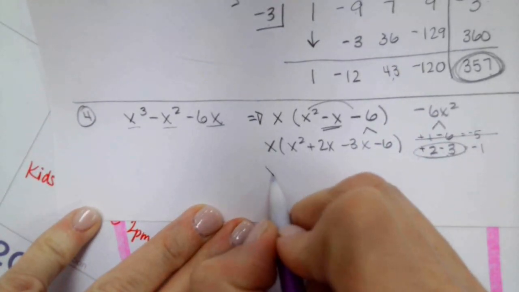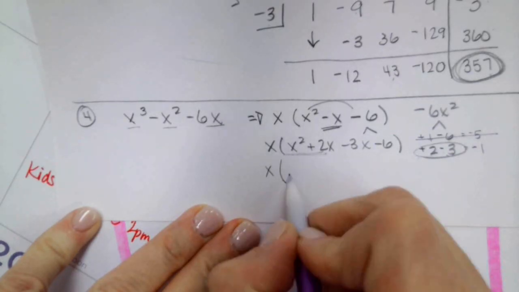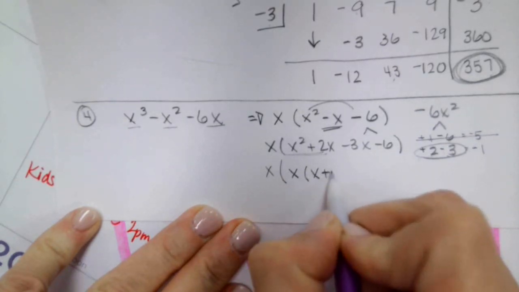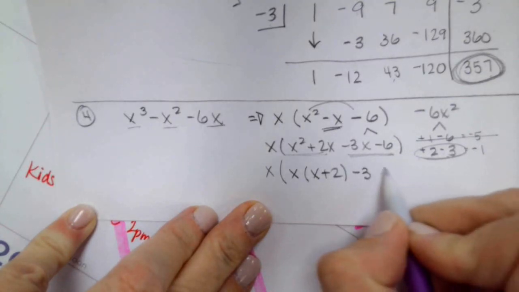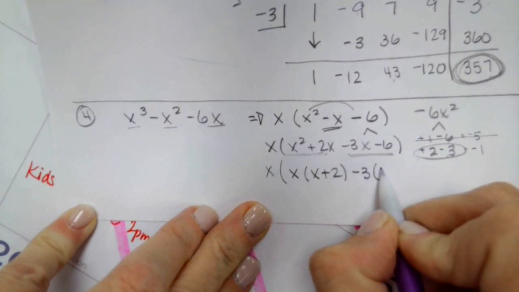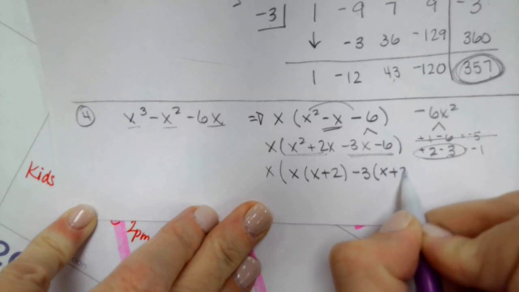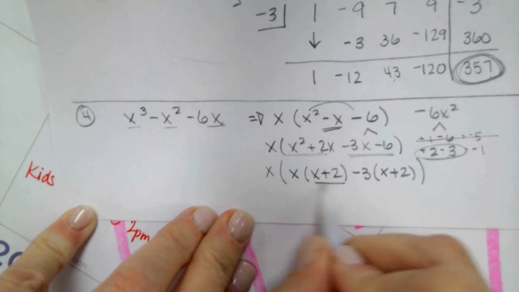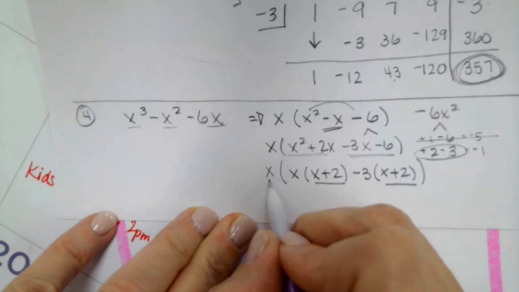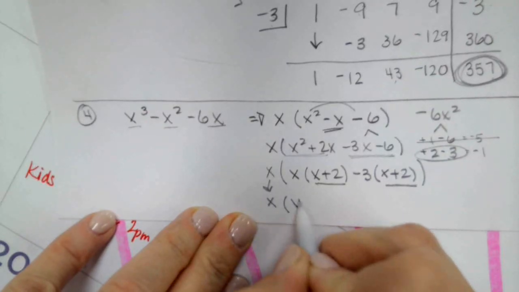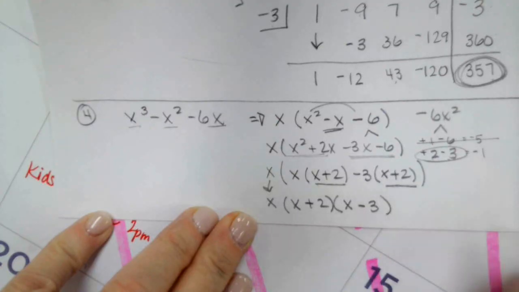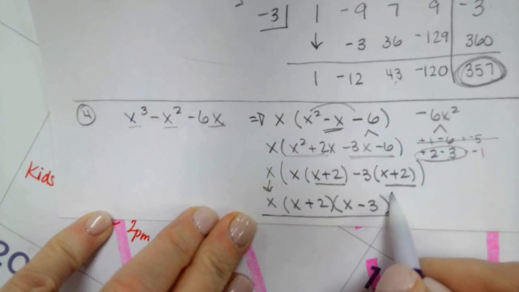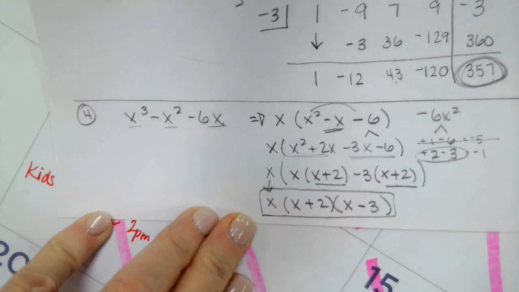So then we have x times, these two have x in common, giving me x plus 2. These two have -3 in common, and if I factor that out, it gives me x plus 2. These are common, so I have x times x plus 2 times x minus 3. And this would be the answer because it just said put it in factored form.